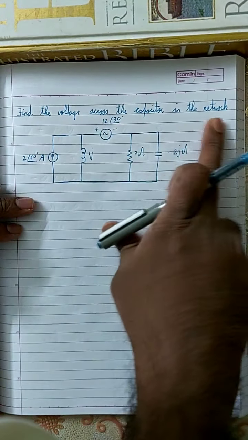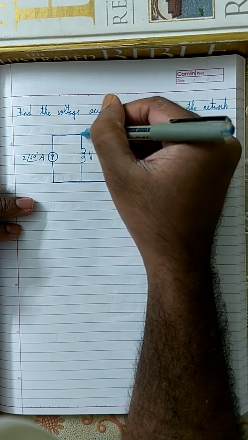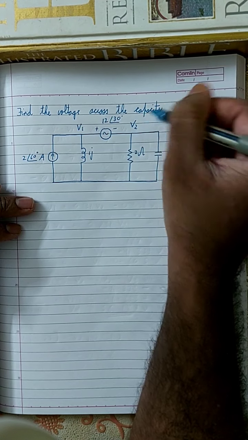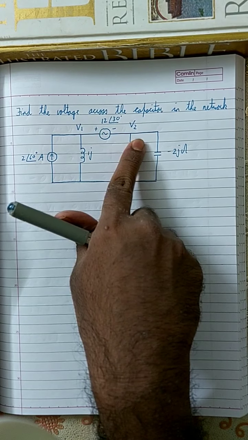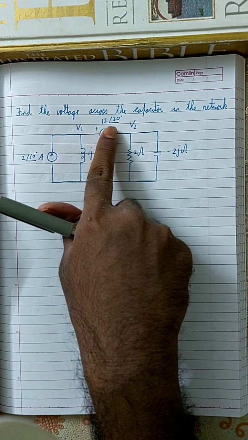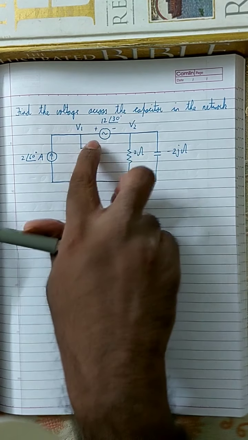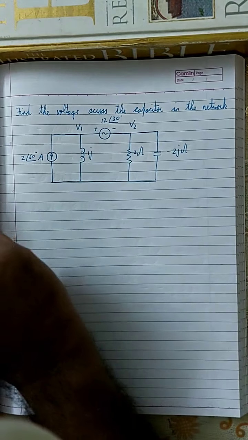Find the voltage across a capacitor. So this is the only capacitor over here, right? So which means, what is this? This is V1 and this is V2, and since, like I said, there is a voltage source between V1 and V2, that voltage source is 12 angle 30 degrees. So since this is a voltage source between these two nodes, this V1 V2 is a supernode equation. It's a supernode, right?